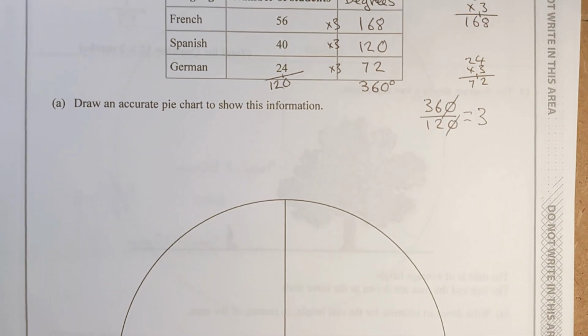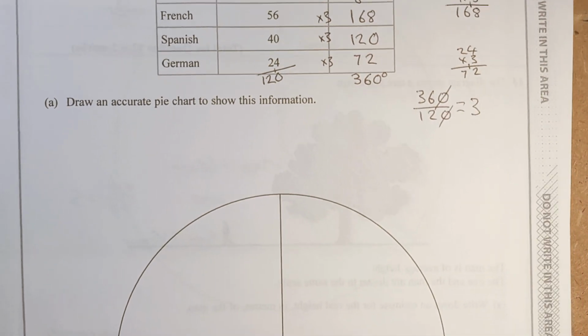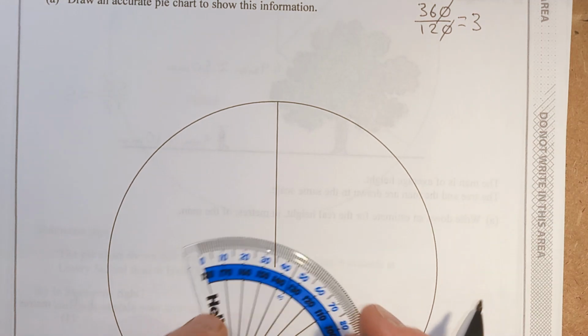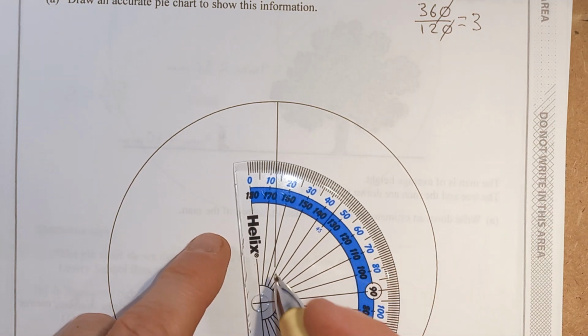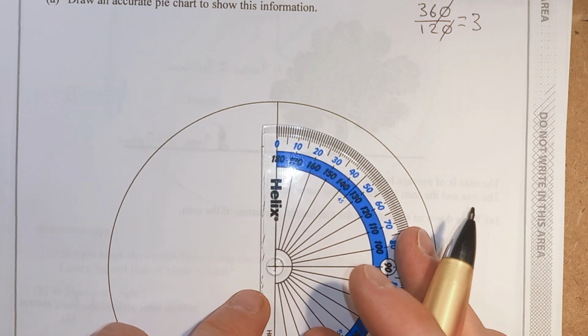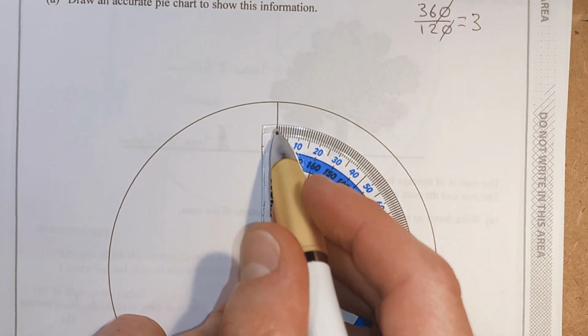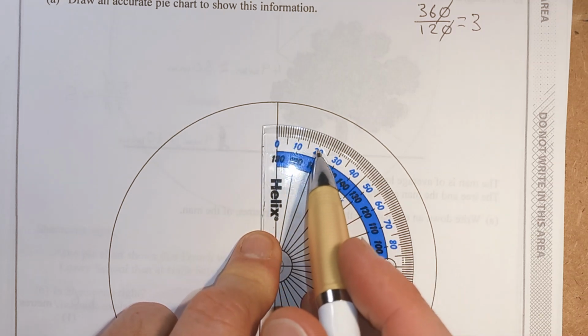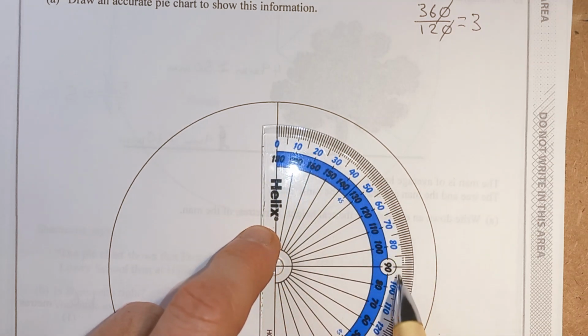You can do the languages in any order. I'm going to just do them in the order that they've been given. So for French, we need 168 degrees. And they've given us our starting line. So I'm going to get my crosshairs, put it on the line here, and line this up here. So we're starting on this line, so this is going to be 0. So we're going to go 0, 10, 20. We want to go all the way around to 168 degrees.